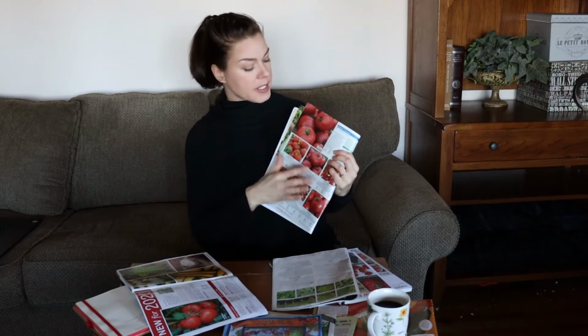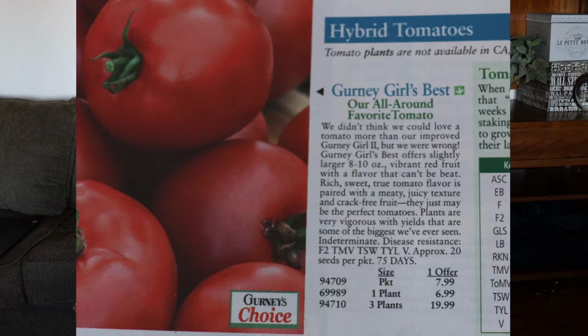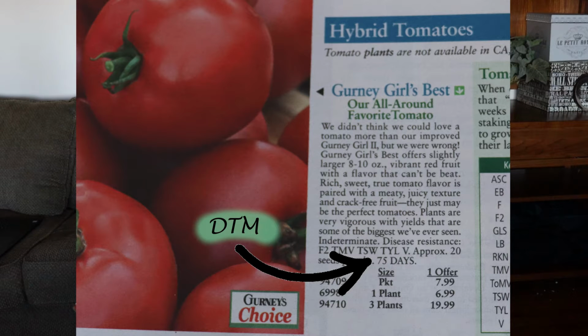And when you see that days to maturity on, say, a tomato, for instance here, Gurney's Girl's Best tomato, we've got 75 days.